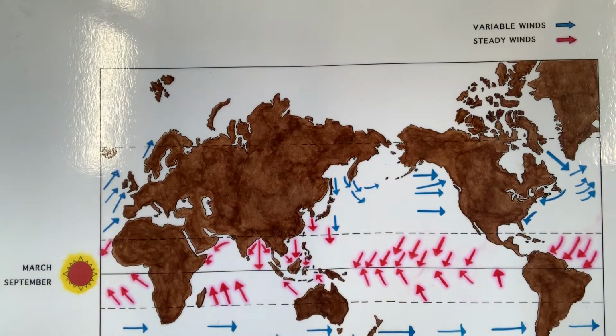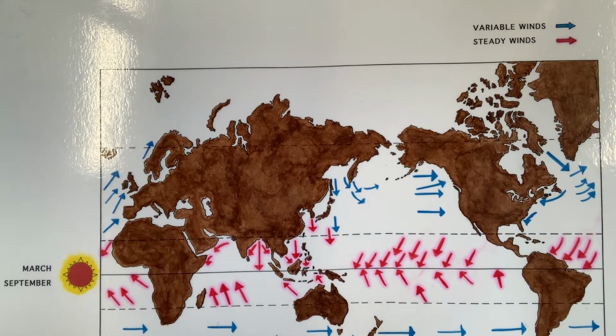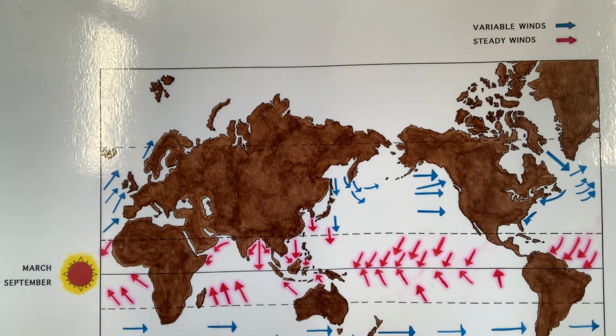This presentation is called Work of Air, Changes in the Wind Caused by the Seasons. This is part 2. All right, so here we have a general picture of the winds on Earth.